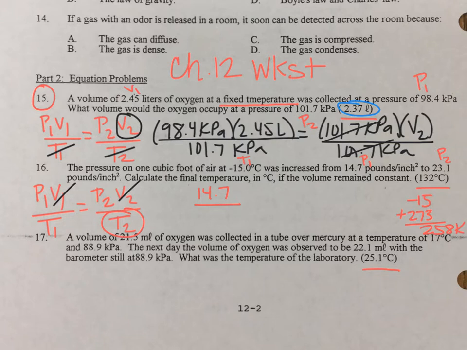So that's the temperature that we're going to use on the bottom over here. 258 Kelvin equals, and then P2 is 23.1 over T2. You can leave it as T2 or you can put an X. This time we'll just say that's X.